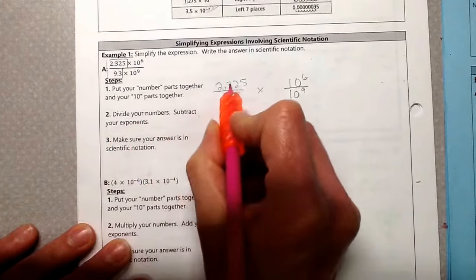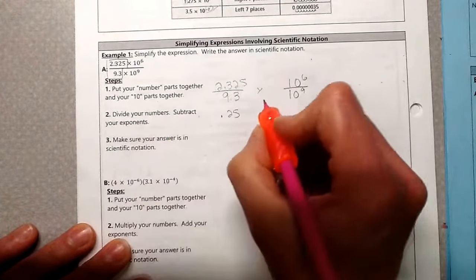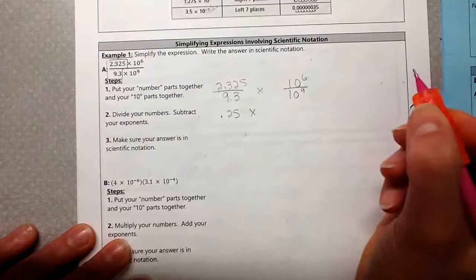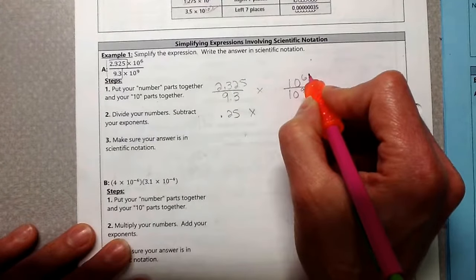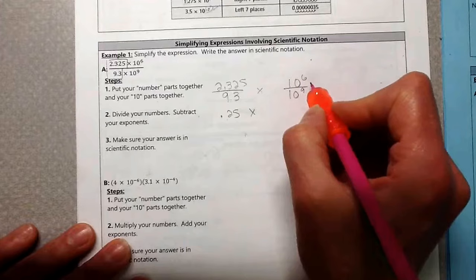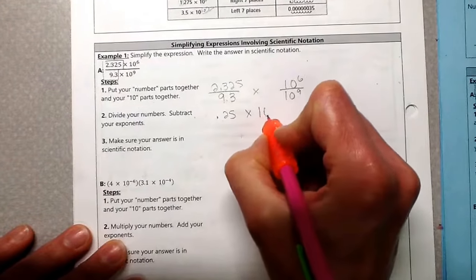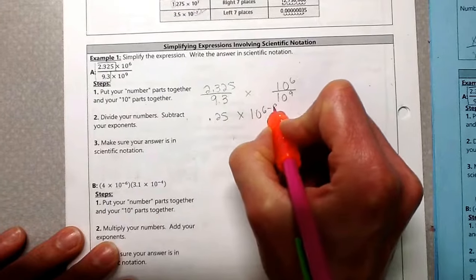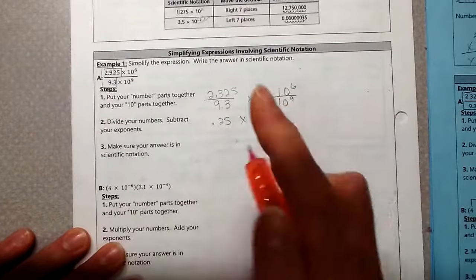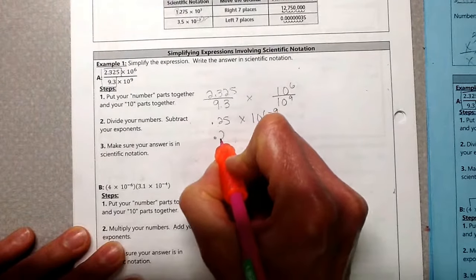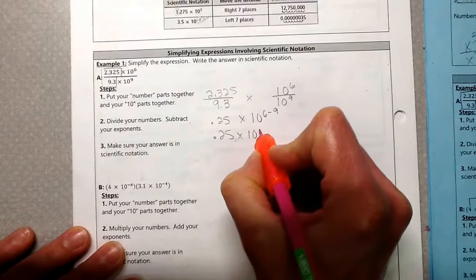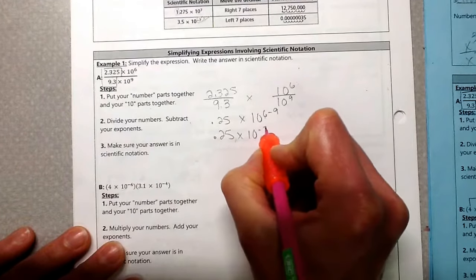And we divided the numbers, and we're going to subtract our exponents. Now, don't flip-flop these exponents. Whatever's in the numerator is written down first, and then we subtract what's in the denominator, the exponent. So this is going to be 10 to the 6 minus 9. All right, now, when we simplify this, it's 0.25 times 10 to the negative 3.